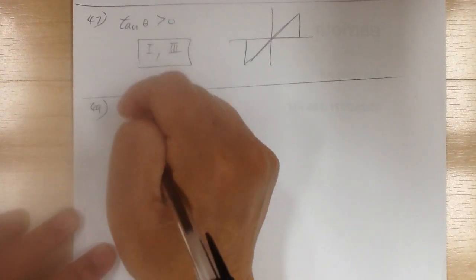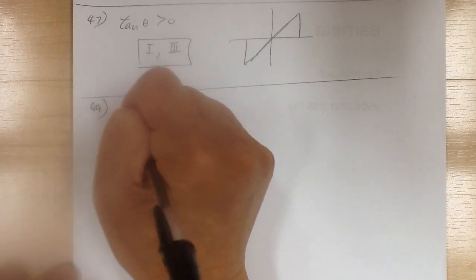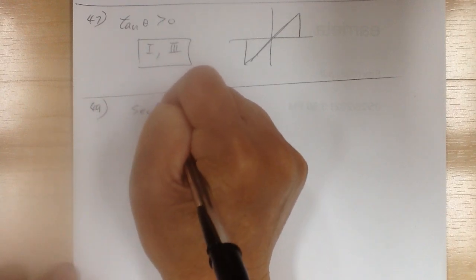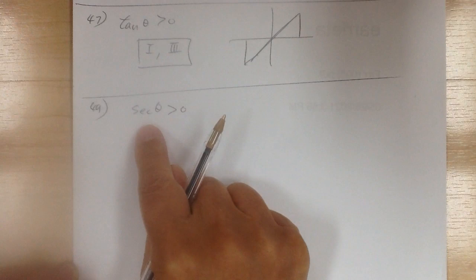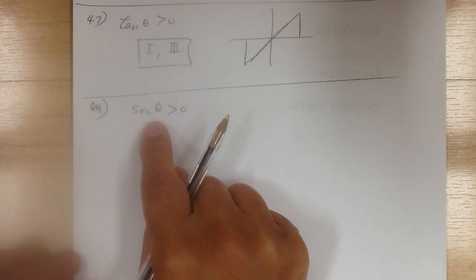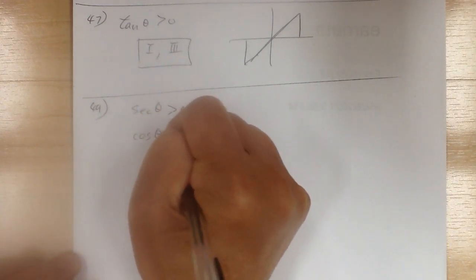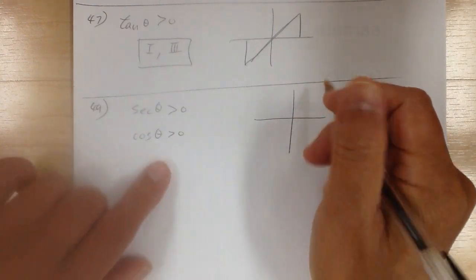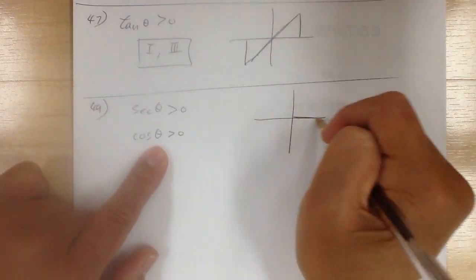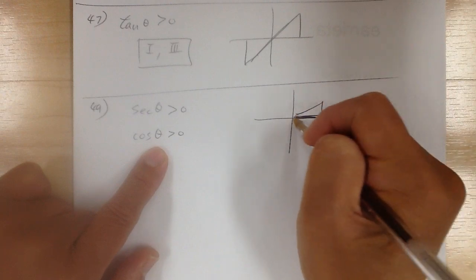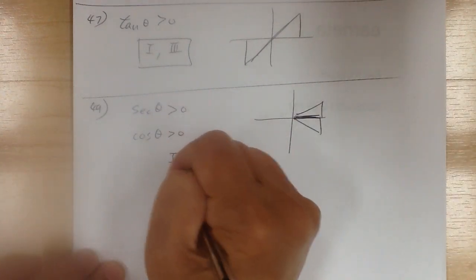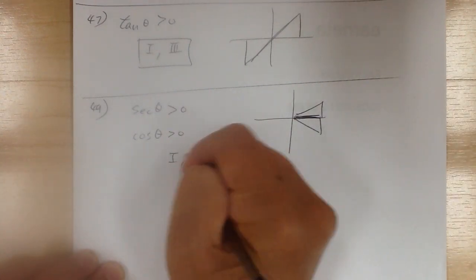Okay, 49. Secant theta is greater than 0. Remember, secant theta came from 1 over cosine, right? So if secant theta is greater than 0, that means cosine is greater than 0. Okay? And so again, just like this one here, cosine is positive, so you're going to get 1 here, 1 here. So again, it's going to be quadrant 1 and quadrant 4.